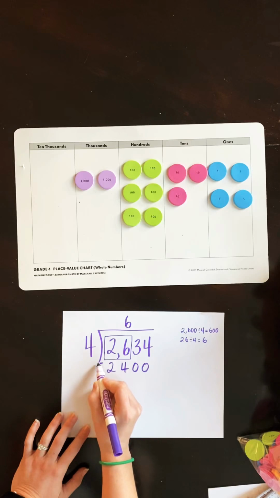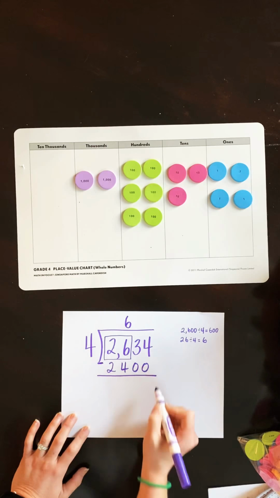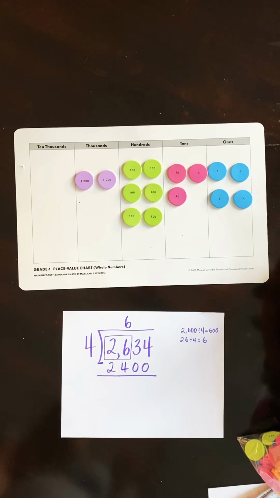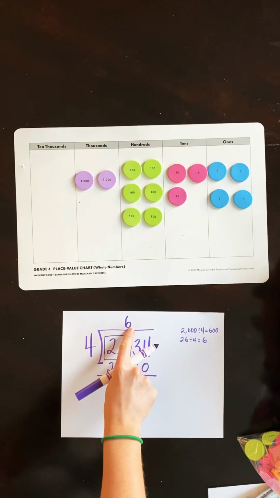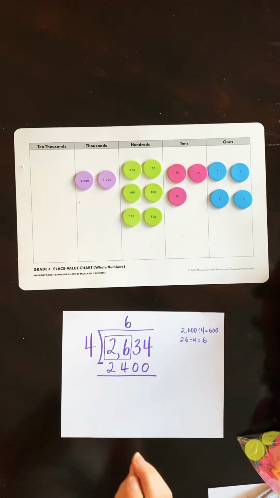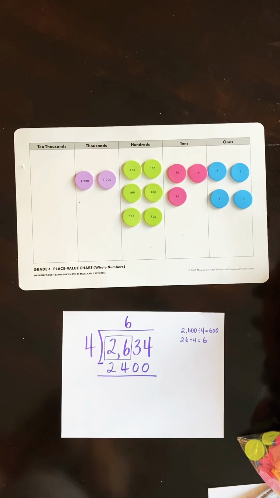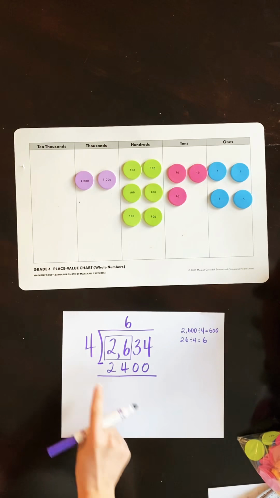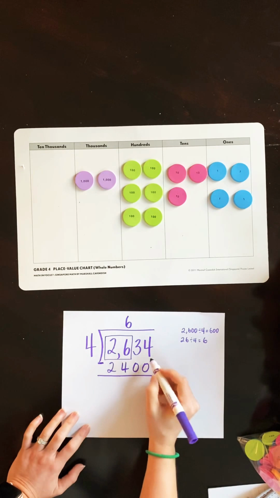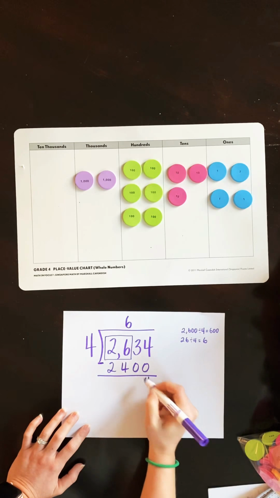Now my next step is going to be to subtract, and the reason why I subtract is to figure out, if I just put 600 Skittles away into 4 different bags, to have a total of 2,400 Skittles put away, how many are left to still divide and put into those 4 bags. So I'll use subtraction.